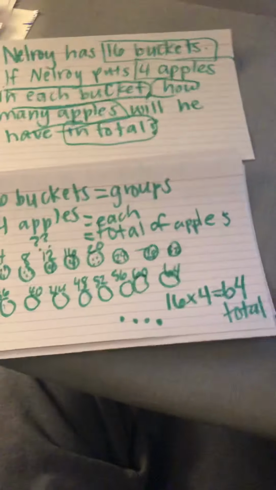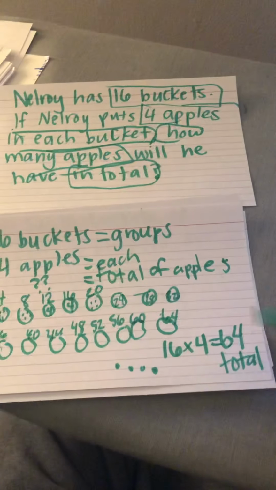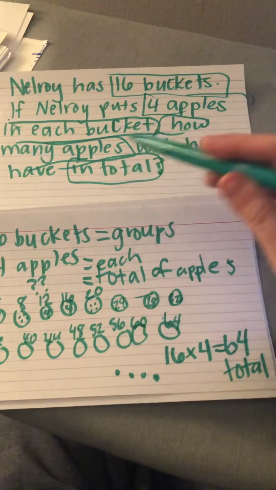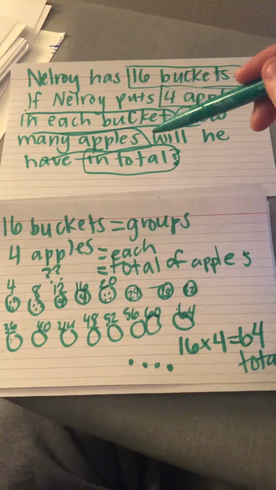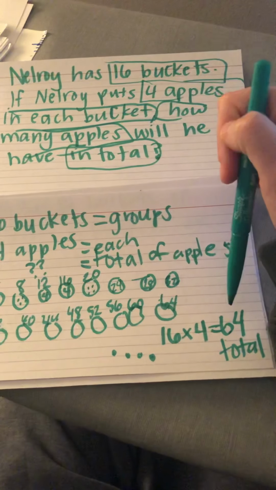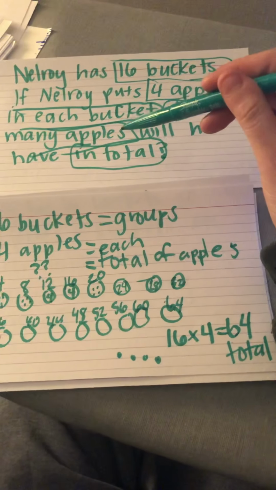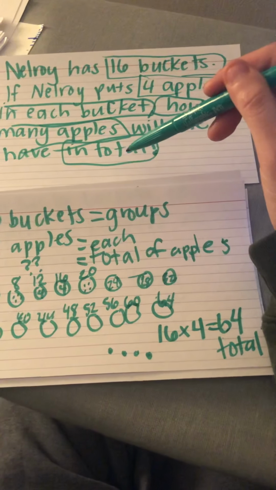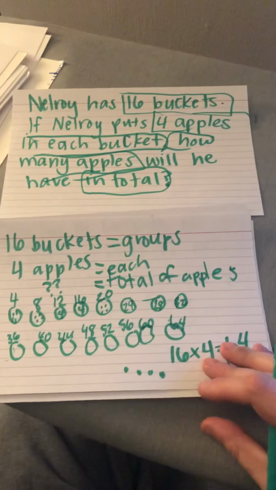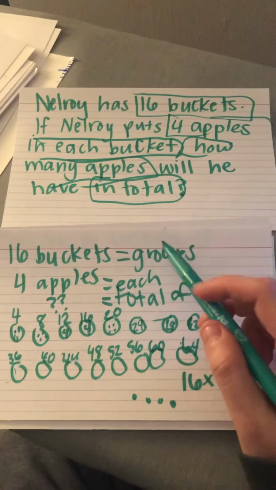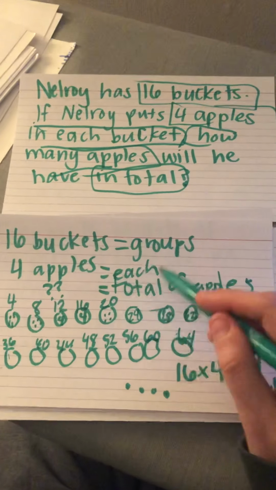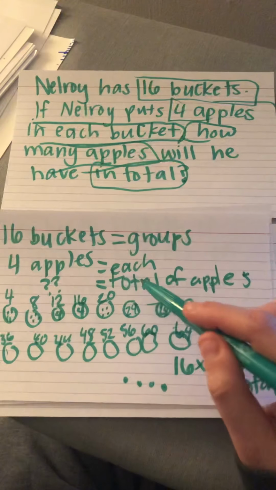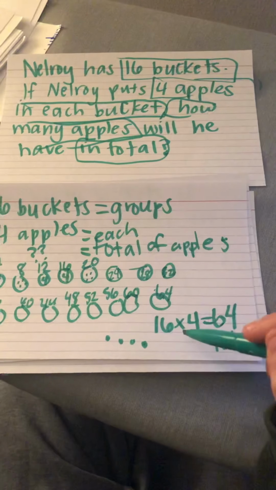So if I was going to write a solution sentence, I would need to use my question and think, how many apples will he have in total? We know he is Nelroy, so I could say, Nelroy will have 64 apples in total. Okay, we knew that was multiplication because we had to take our groups, put our each in those groups, and then we had to count up our each to find our total. So we knew that was multiplication.